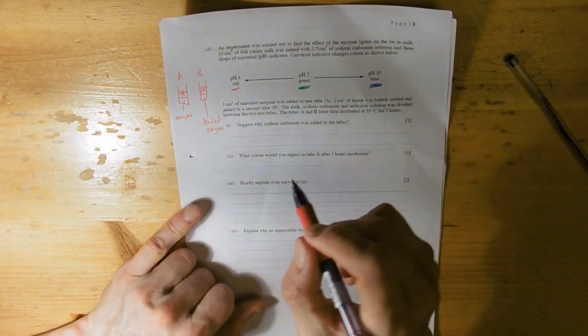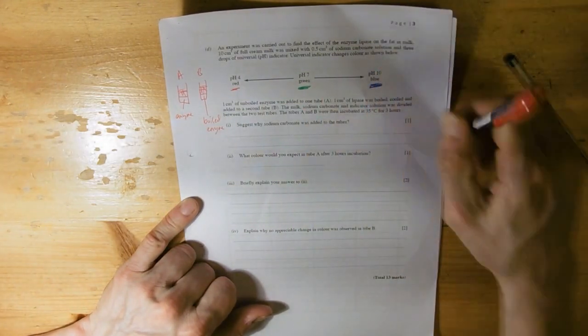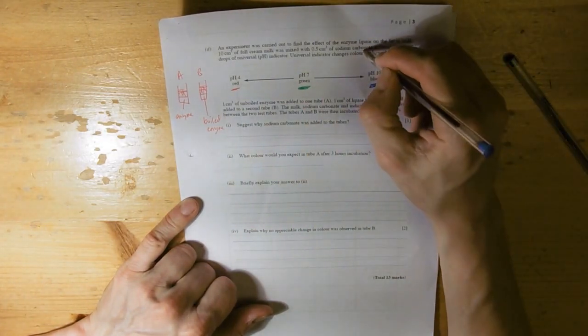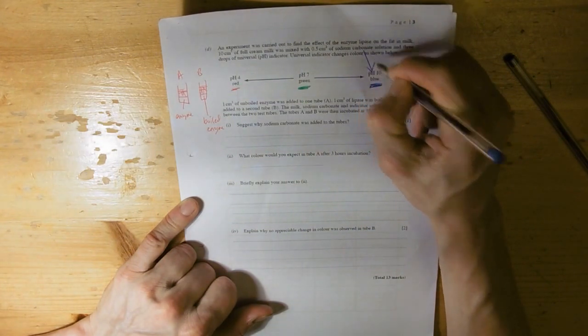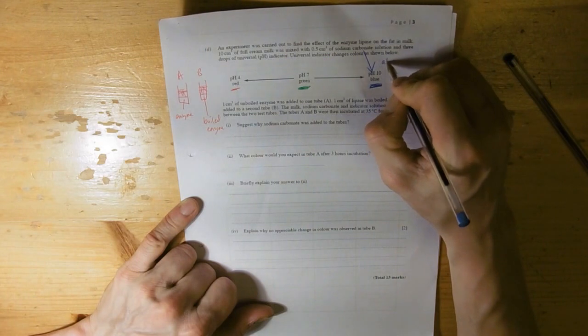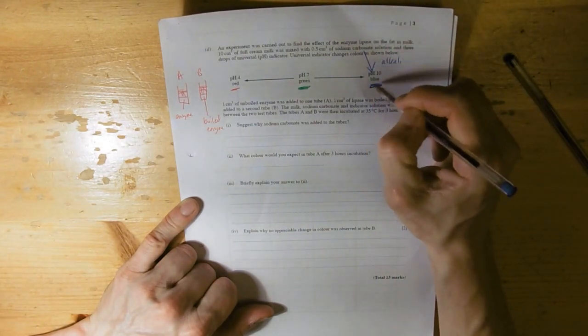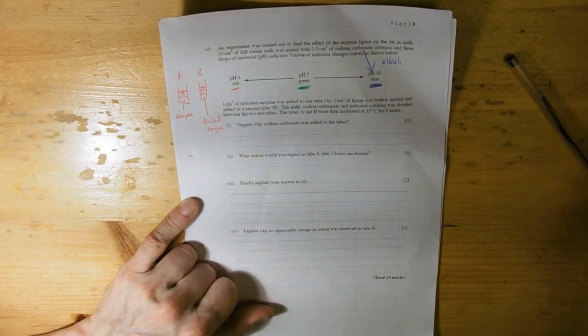Why did we add sodium carbonate? Well, sodium carbonate will raise our pH. It's an alkali, so our sodium carbonate is an alkali and will make our pH higher, or it'll go blue.